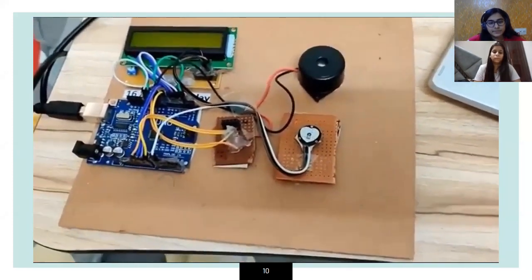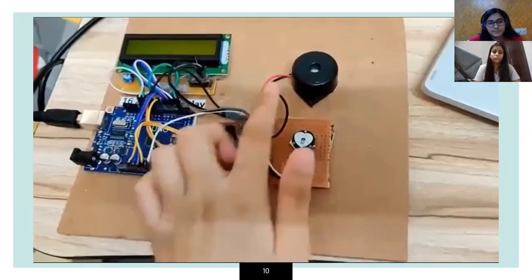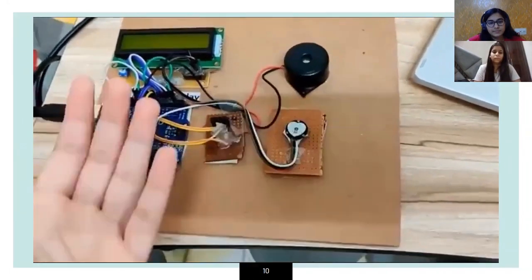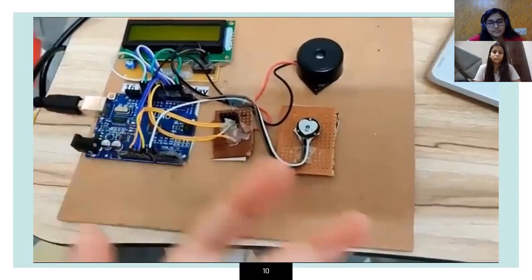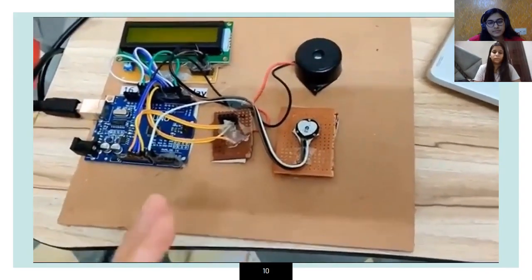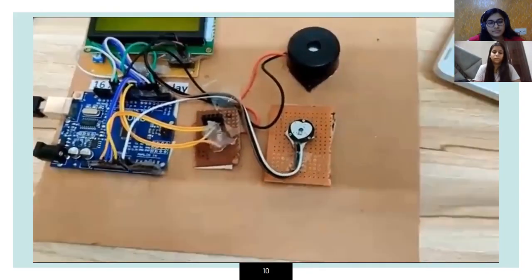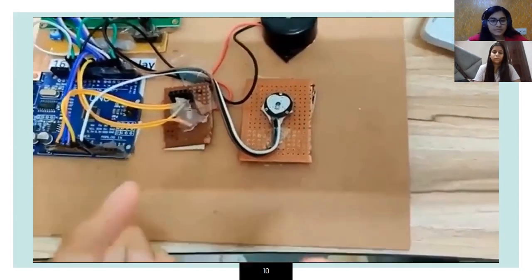If by any chance the pulse is not normal, then the alarm will go on so that it can alert any person in the house, or any nurse or guardian of the patient. So let's look into the respective components.